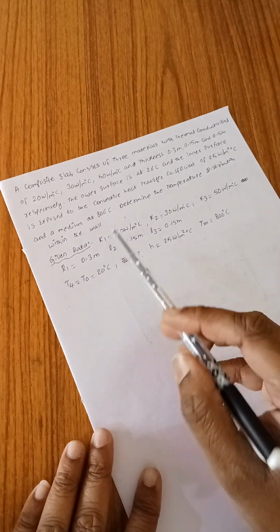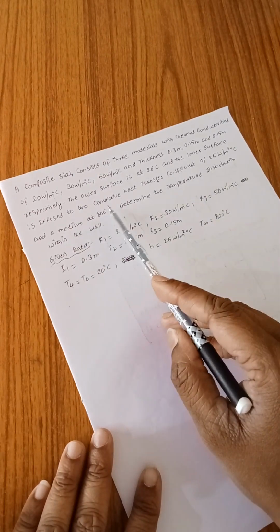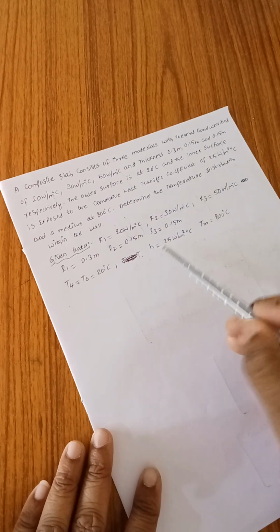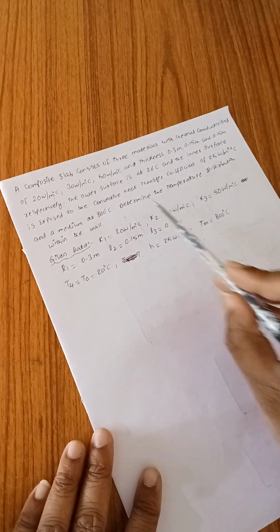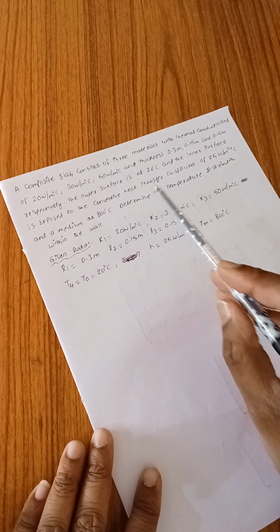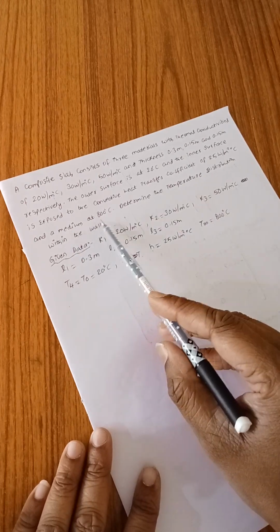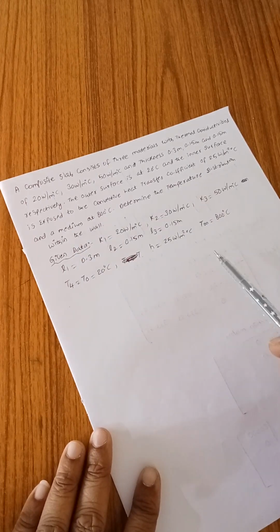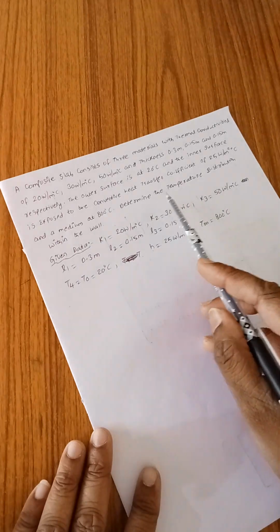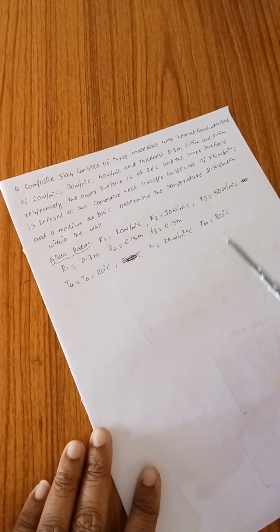Understand that always. And the inner surface is exposed to convective heat transfer coefficient. So h is equal to 25 and it is exposed at the inner surface. So remember that also. And a medium at 800 degrees Celsius, so T infinity is 800 degrees Celsius. Determine the temperature distribution within the wall.